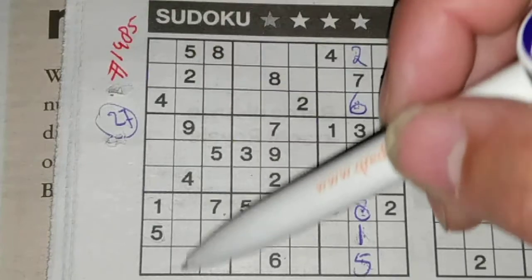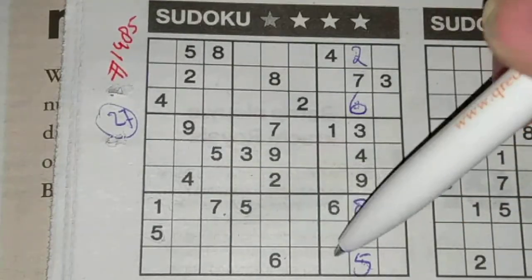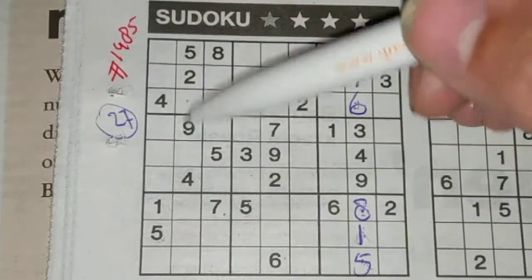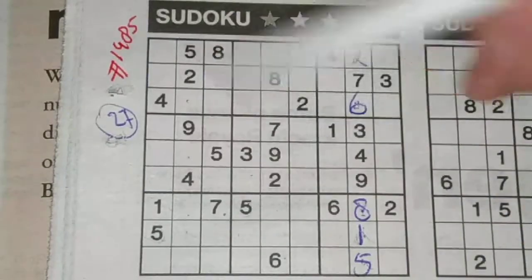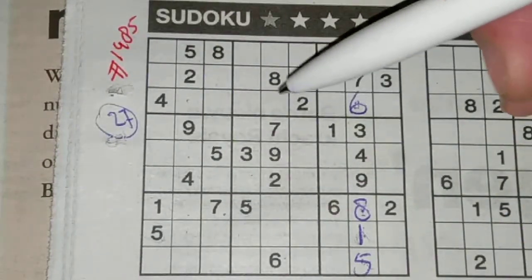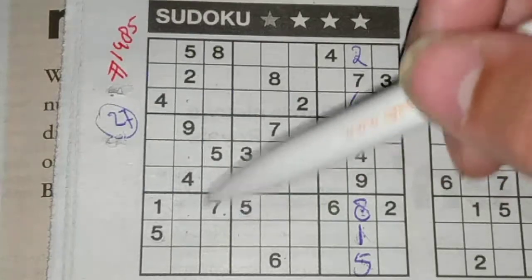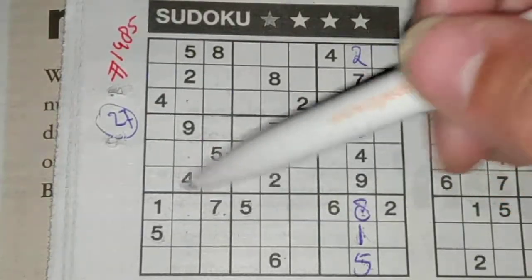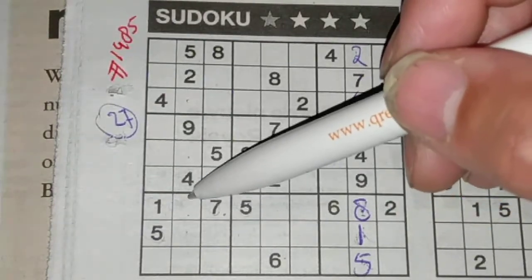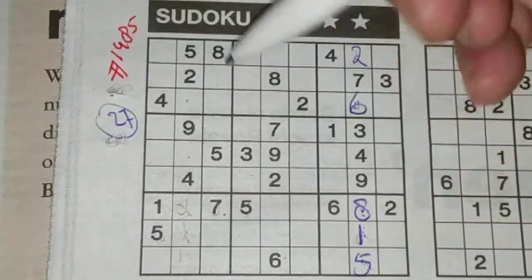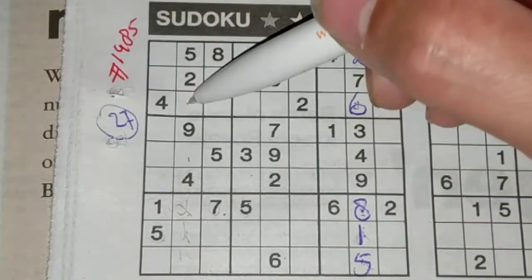Then in this column, the second column, we have here 1, 2, 3, 4, 5. 5 missing numbers. 2 of those missing numbers are the 1 and the 7. We have a 1 and a 7 in this big square. So no 1 and a 7 in these 3 boxes. So the 1 and the 7 goes in those 2 boxes.